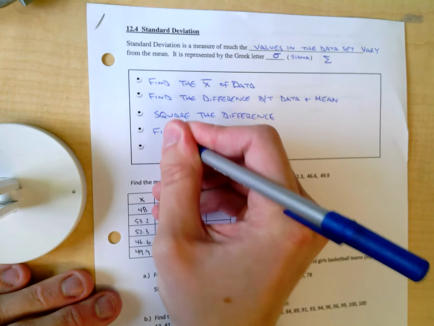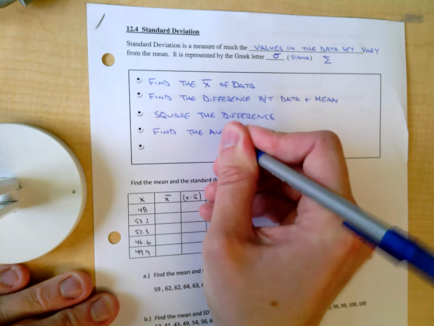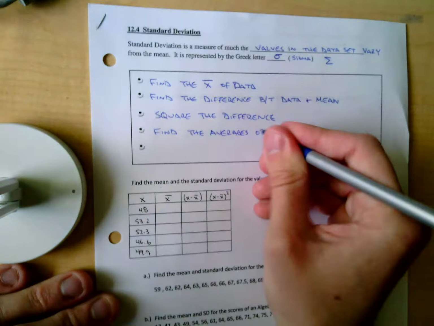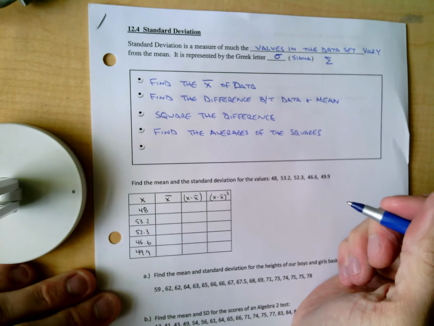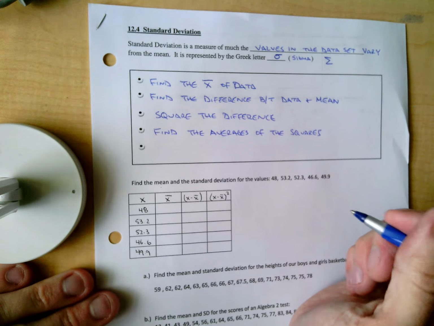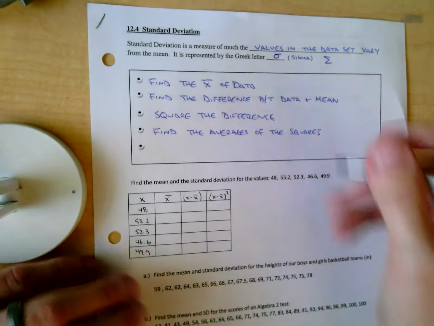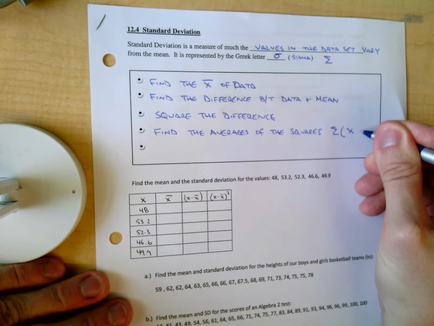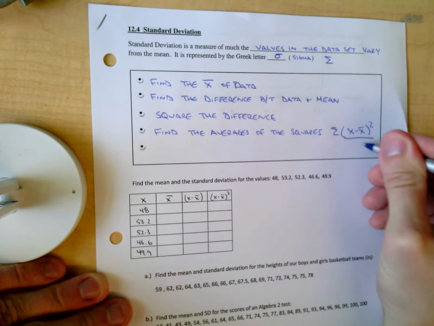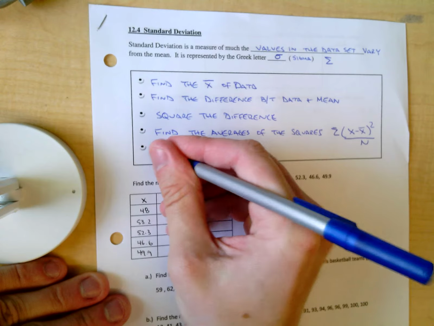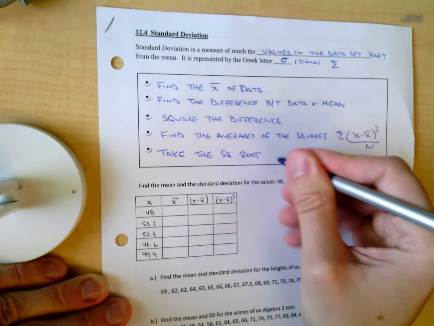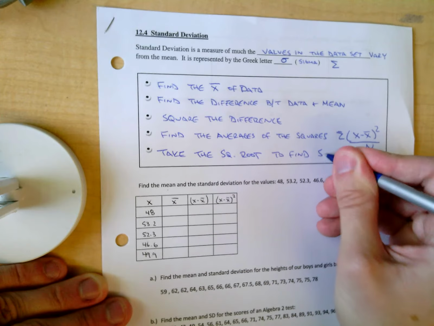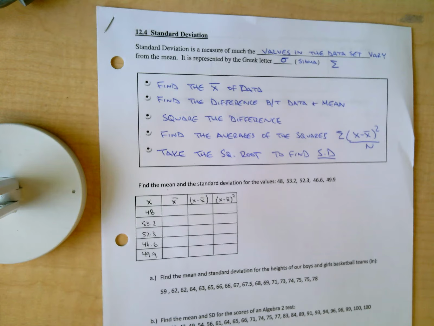And then we have to find the averages of the squares. So we're going to take all of our squared differences and find their average. And then the last thing we have to do is take the square root to find our standard deviation. So here we go. We're going to do all of these steps and figure them out.